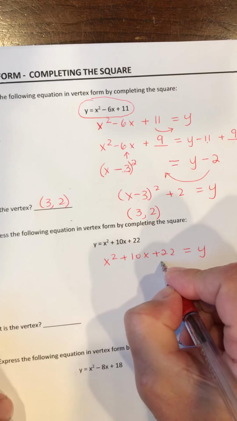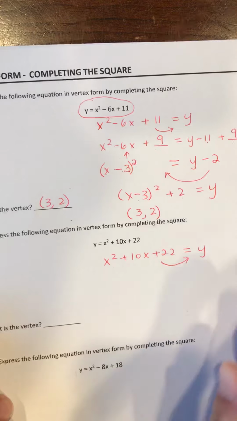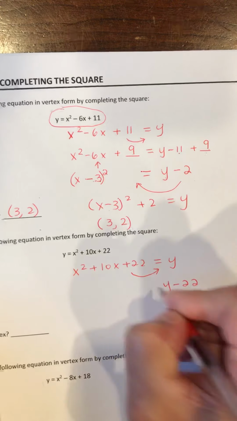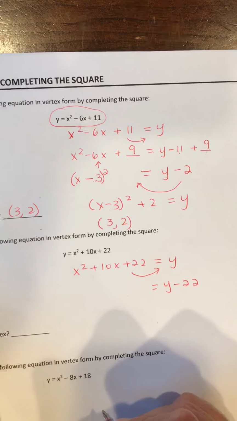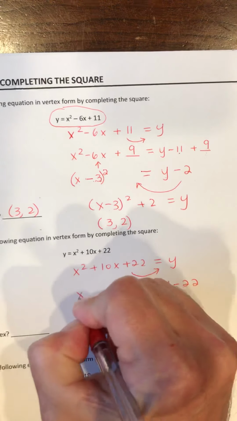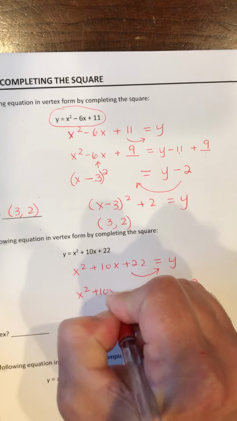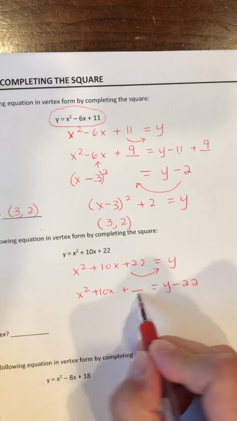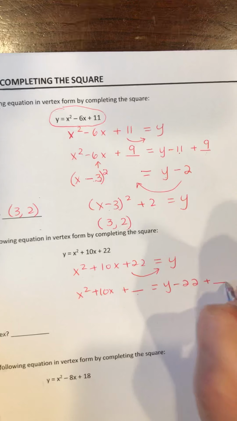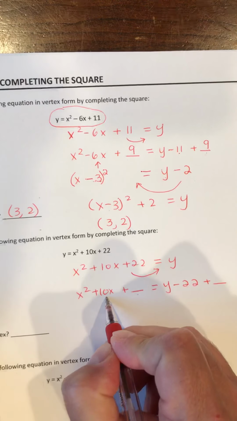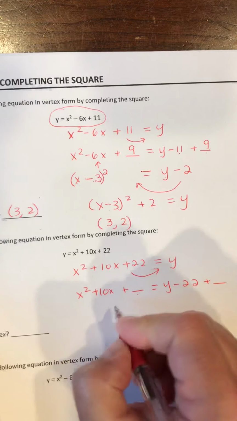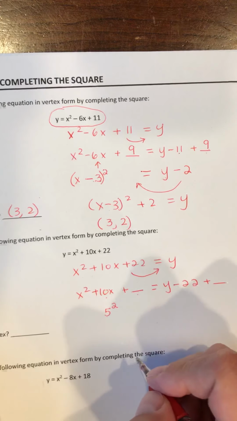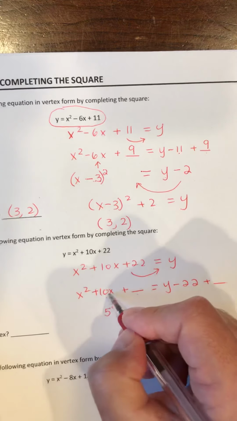We want to bring the constant to the other side, so I'm going to bring that 22 over. So it's going to look like y minus 22 on the right side. All right, I bring down my x squared, I bring down my 10x. Then I'm going to leave an open spot. This is for the square number, right? We do half of 10, we square it. That's why we call this completing the square.